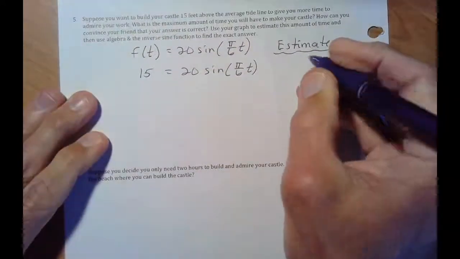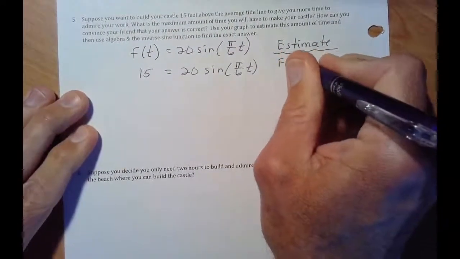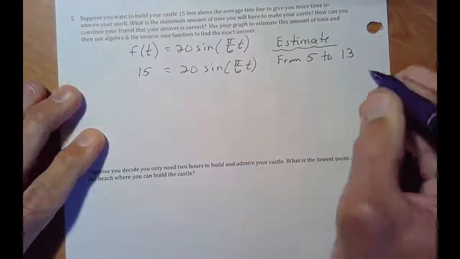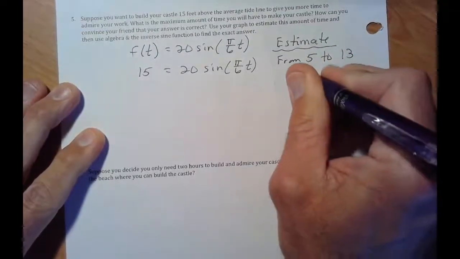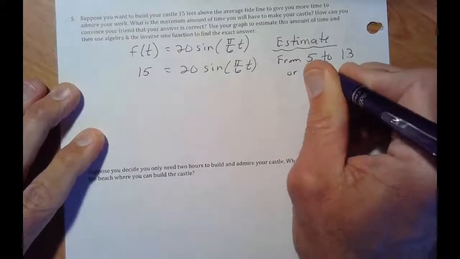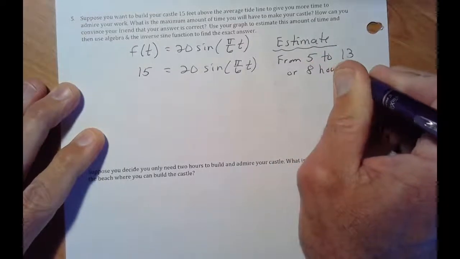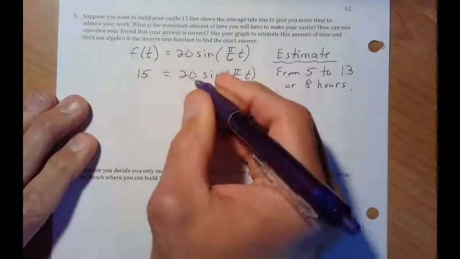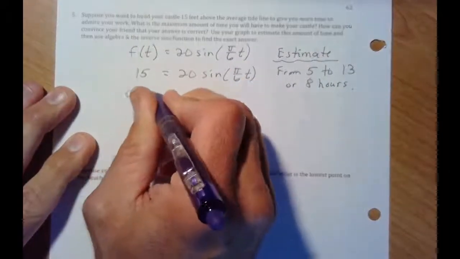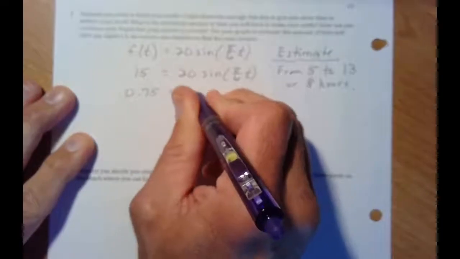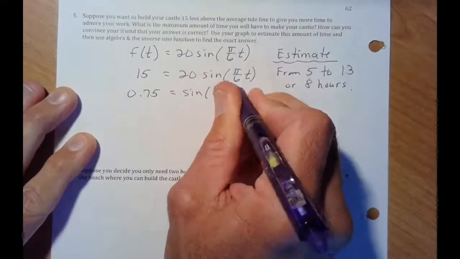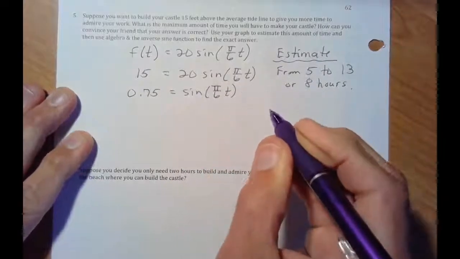So my estimate is going to be from 5 to 13, which is 8 hours. And that's my guess. If I solve this equation, I divide both sides by 20. That's going to be 0.75 equals sine of pi over 6t.